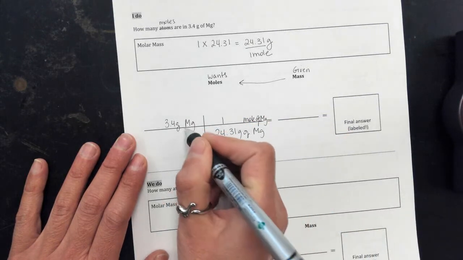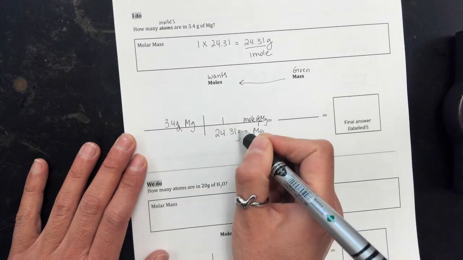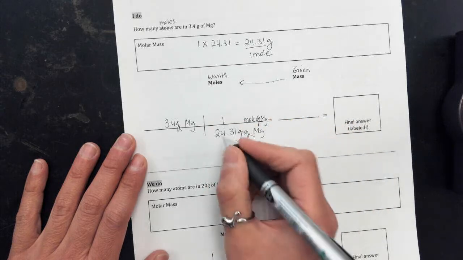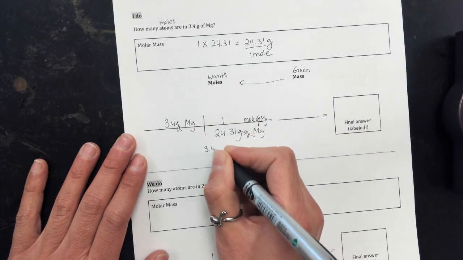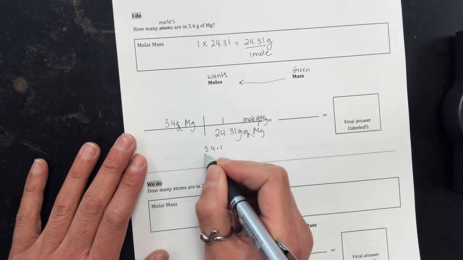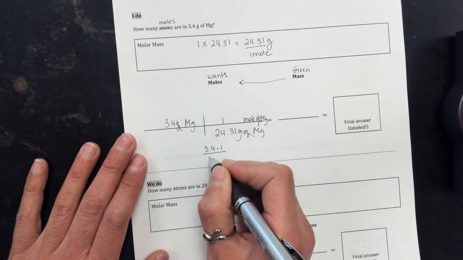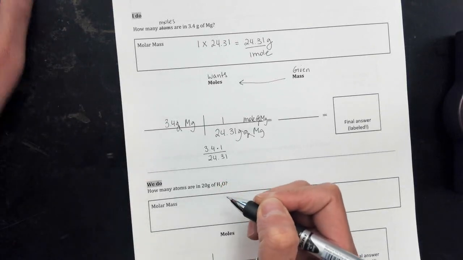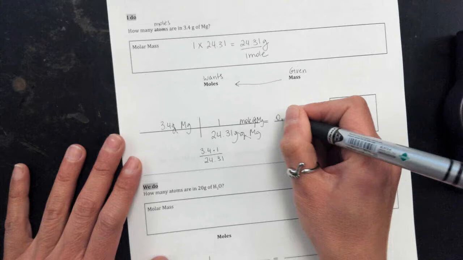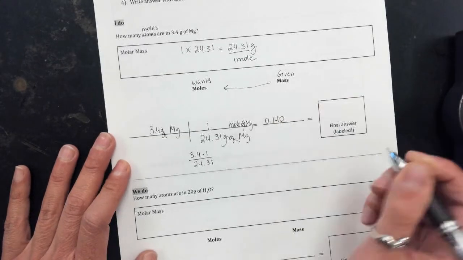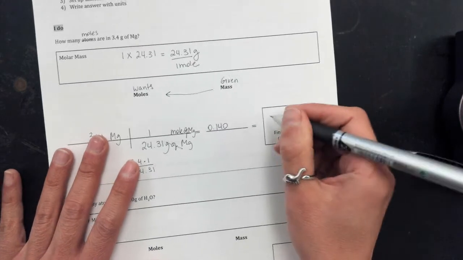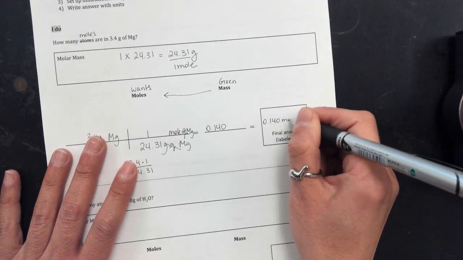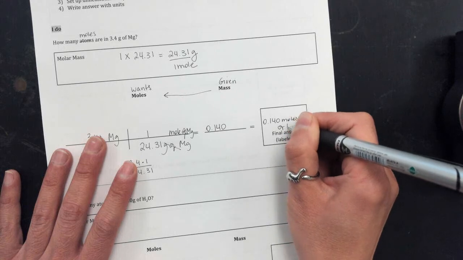Notice how this unit cancels with this unit. So this whole unit cancels. Then to get to the answer, all I need to do is take 3.4 times 1 in my calculator and then divide it by 24.31. If you do this in the calculator, you're going to end up with a number that looks like this. And it's okay if we are rounding differently. So the final answer is 0.140 moles of magnesium.